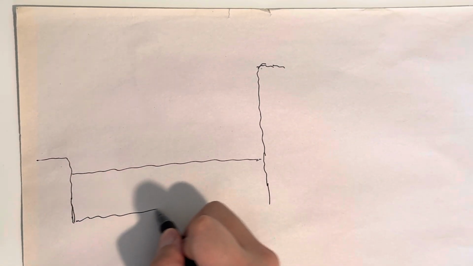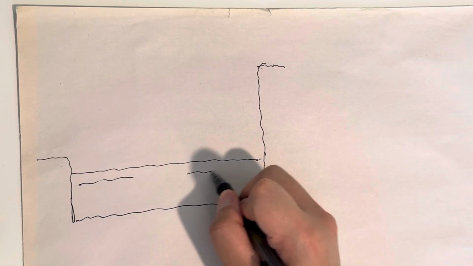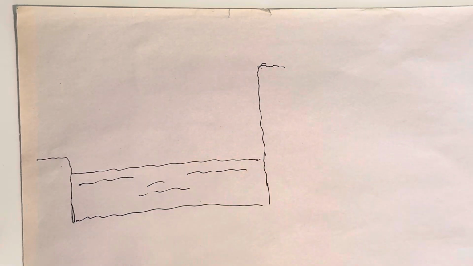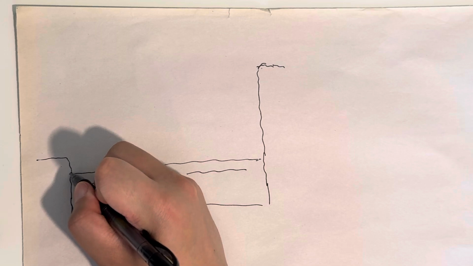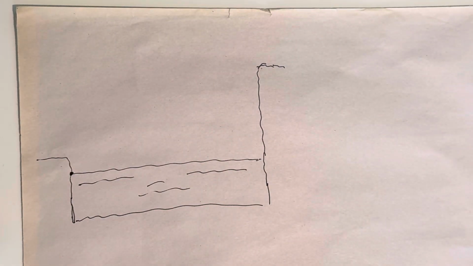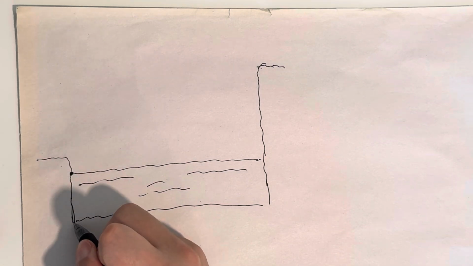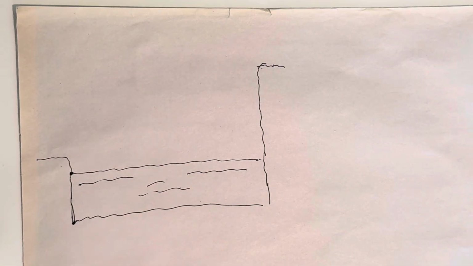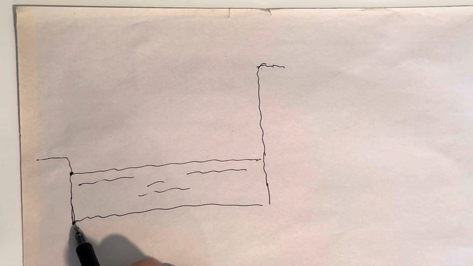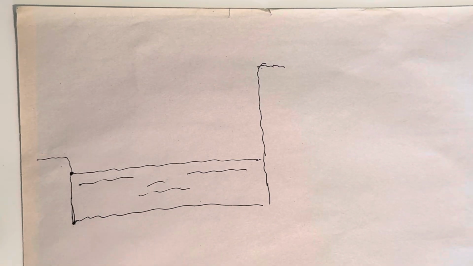Because it's so clear, we can see through, right? We can find the point at the surface of the lake. And we can see through to the bottom of the lake.